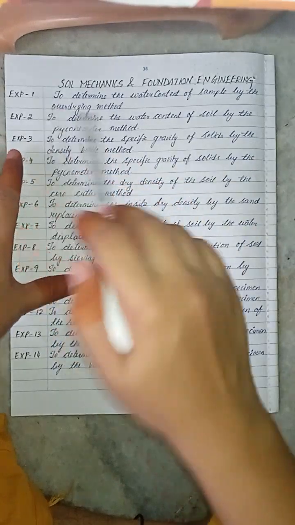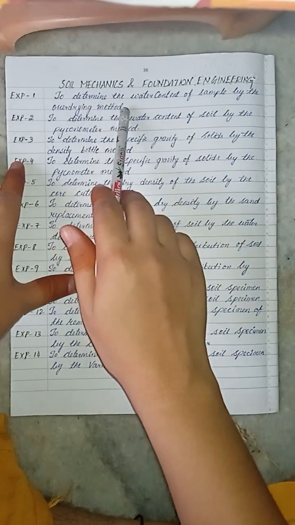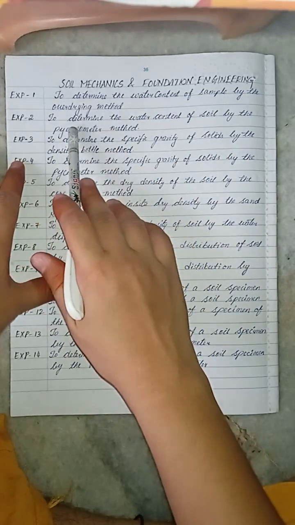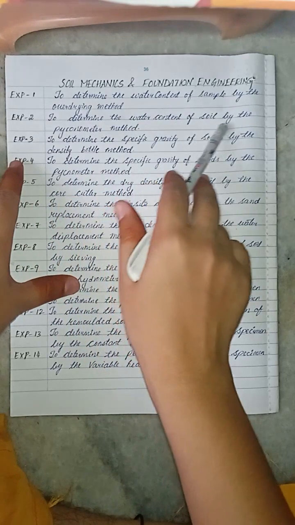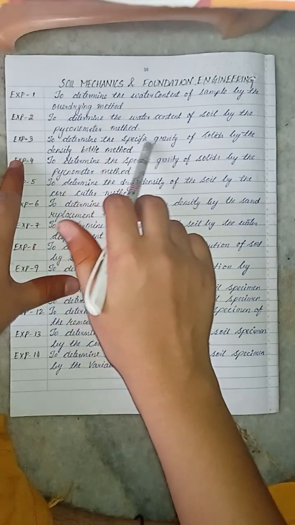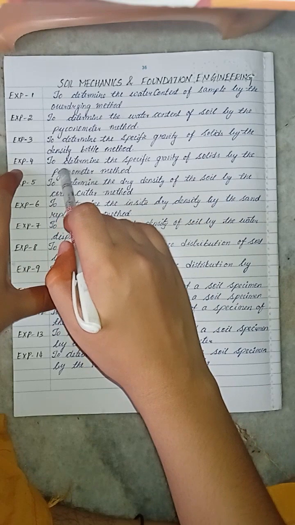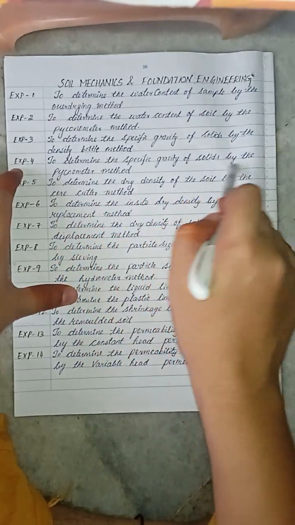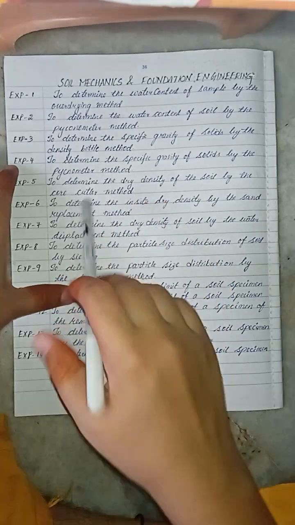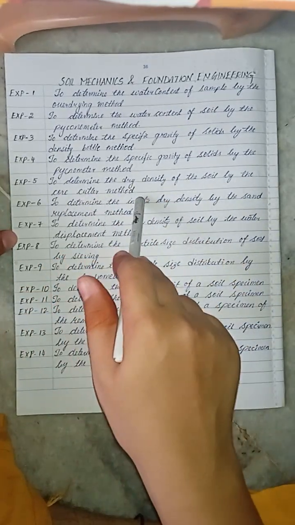So first, our experiment number 1 is to determine the water content of a sample by the oven drying method. Our experiment number 2 is to determine the water content of soil by the pycnometer method. Experiment number 3 is to determine the specific gravity of solids by the density bottle method. And our experiment number 4 is to determine the specific gravity of solids by the pycnometer method. Experiment number 5 is to determine the dry density of soil by the core cutter method.